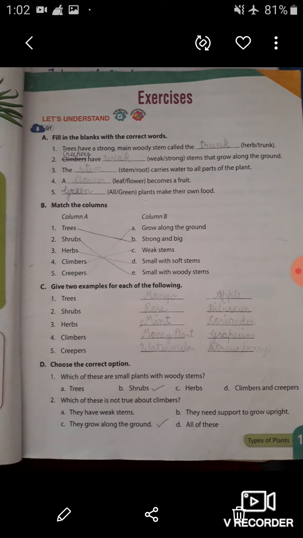Now let's move on to the next question. Question number 2. Which of these is not true about climbers? Your options are, they have weak stems, they need support to grow upright, they grow along the ground, or all of these. So students, here you have to tell which statement is not true about climbers.